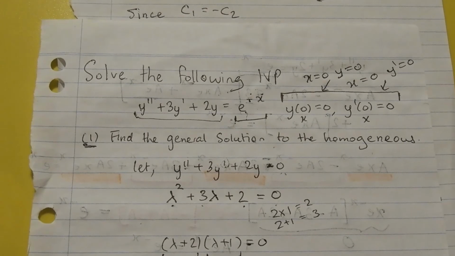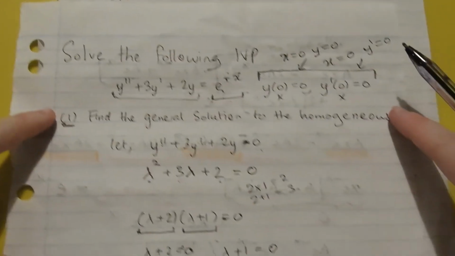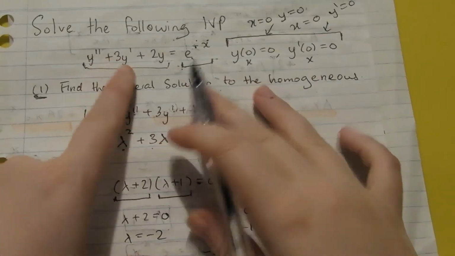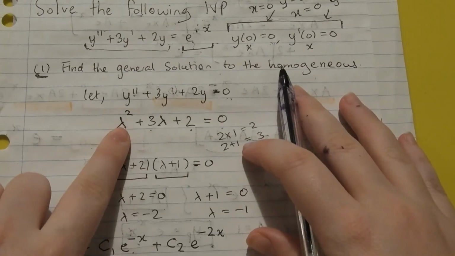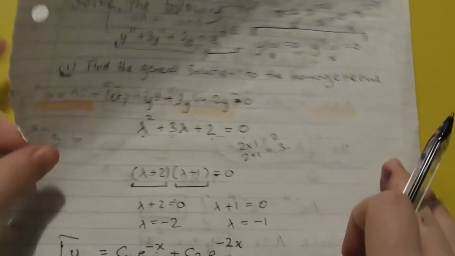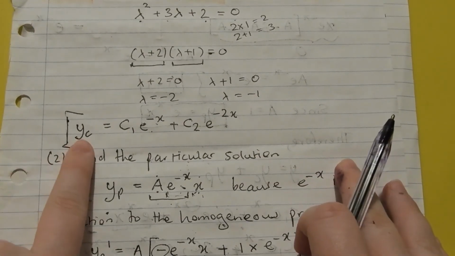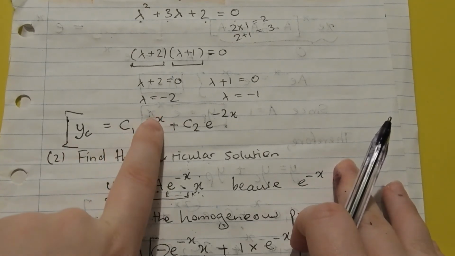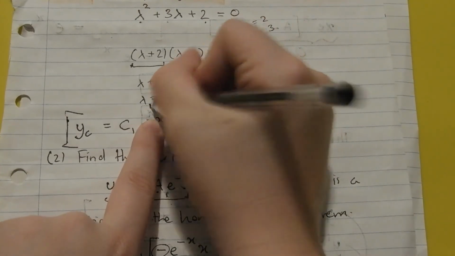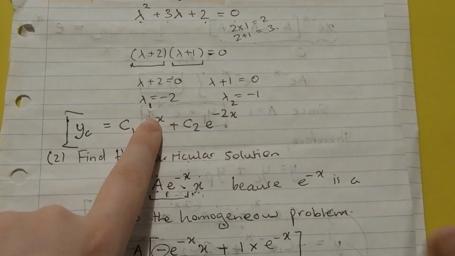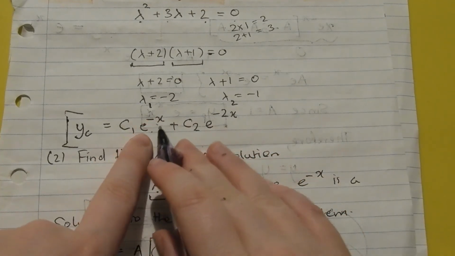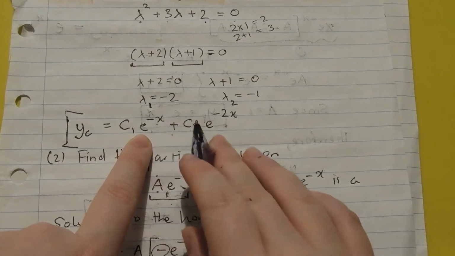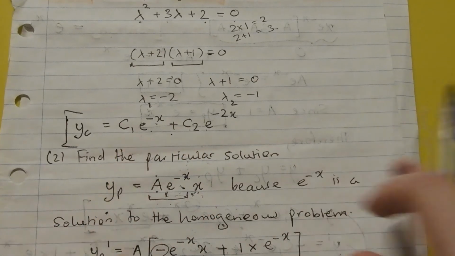So the steps are to first find the general solution of the homogeneous equation. I'm just going to run through what we've all just done again. We take the left-hand side equal to 0, set the lambdas, solve for lambda. Then we find the general solution of the homogeneous equation, where it's some constant times e to the lambda 1 x. This could be lambda 1 and lambda 2, or lambda 2 and lambda 1, it doesn't matter. So it's c1 e to the lambda x plus c2 e to the other lambda x.